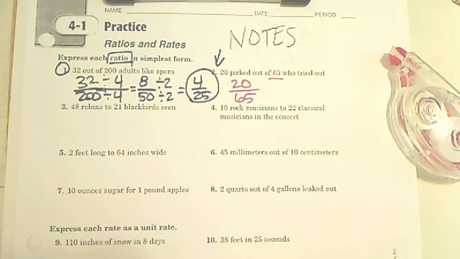20 over 65. Oh, dang. Good. That's right. Share your answer with your neighbors. Well, we can't do about 65.